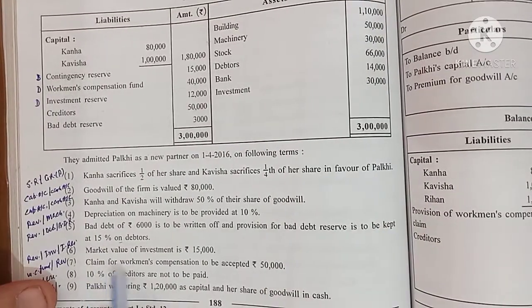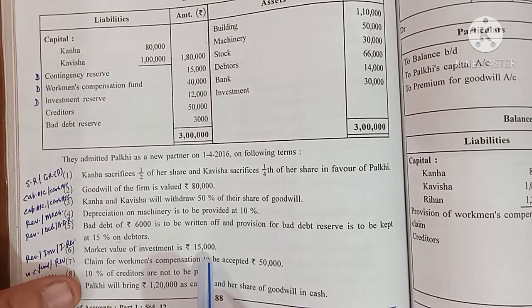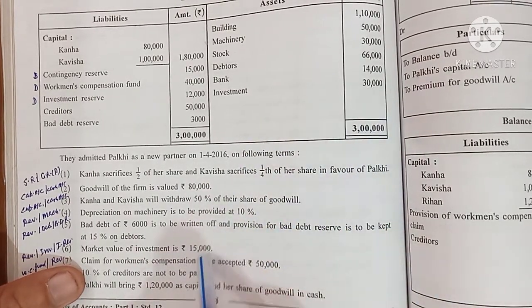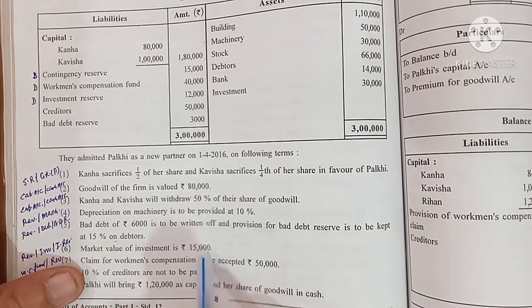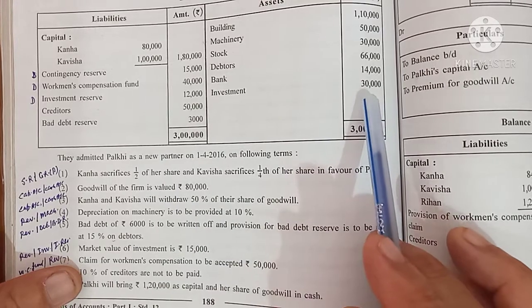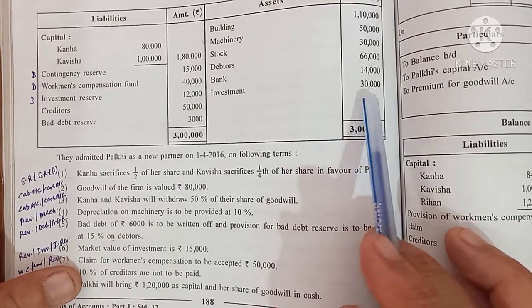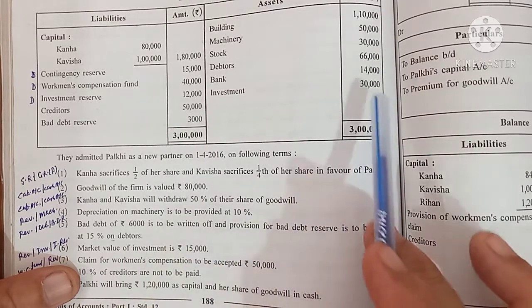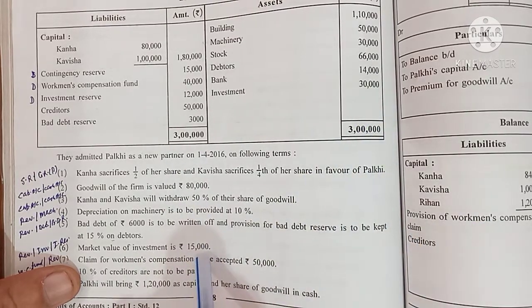Number 6, market value of investment is ₹15,000. See, the investment is given as 30,000 and the market value is given, so it has gone down. That means there is a loss on investment of 15,000. This 30,000 investment is given in the old balance sheet, and in the adjustment it is given that the investment's market value became 15,000.